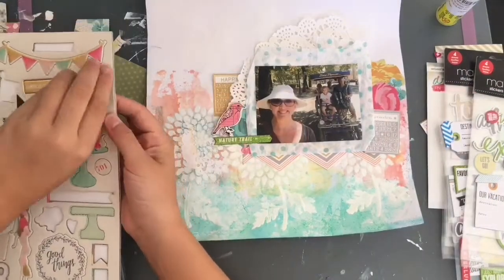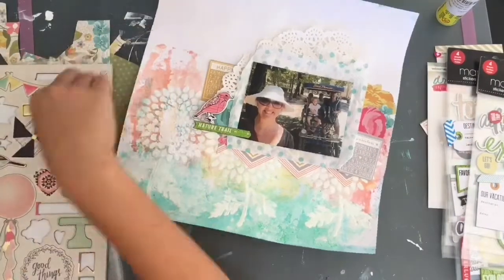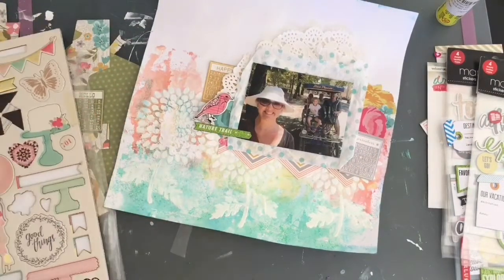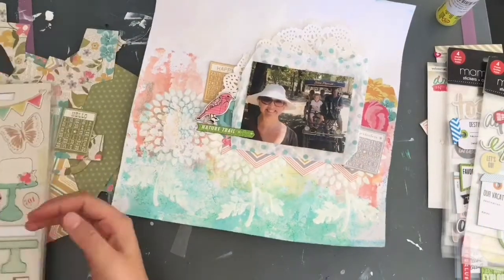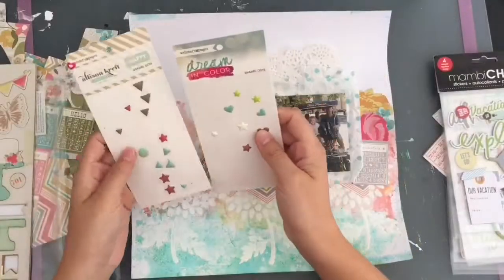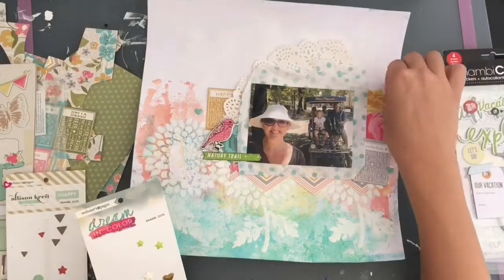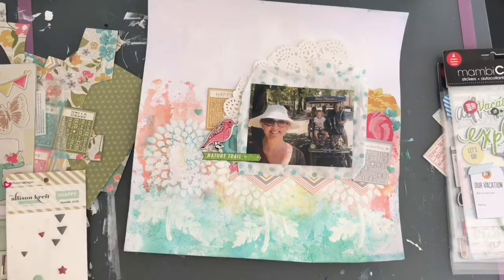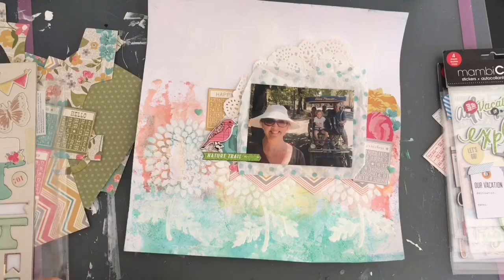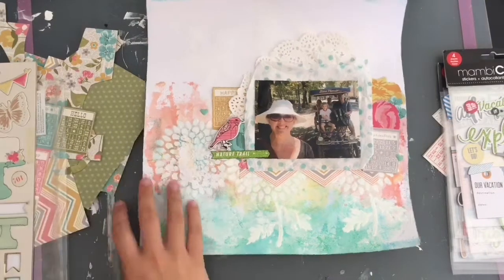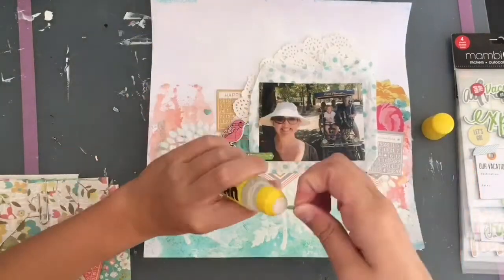And then I thought a bird was appropriate as well, and that is from the Maggie Holmes confetti chipboard. It pulled in the pink that was in the flower over to the left. I thought the bird was appropriate because one, we're in a park, and second, we did actually see a couple of birds while we were there, and I have a story about that. It's going to be on a different page in my Rome album, but I thought it was appropriate, and I really like that bird, so I thought it was about time I used it.